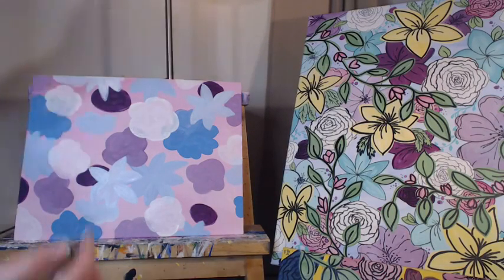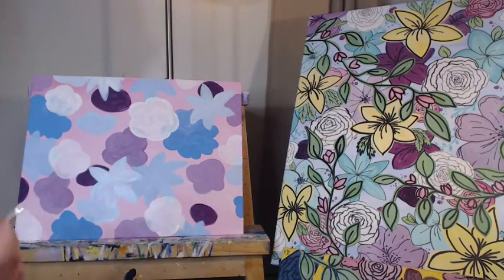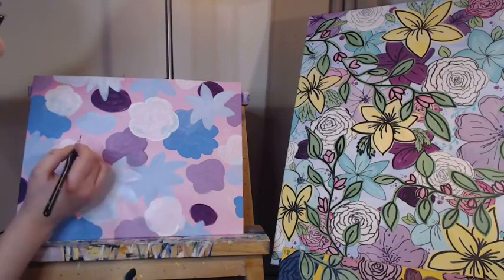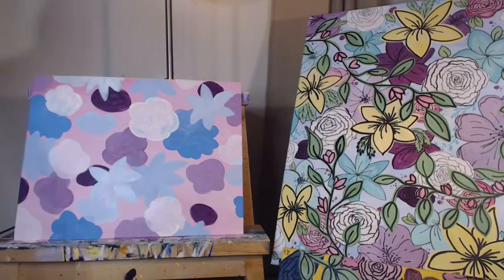Okay, so I think I'm going to put in a few more of the darker ones. Oh, but we can also add more elements later too, I suppose. Yeah, I kind of want a darker purple one up here.